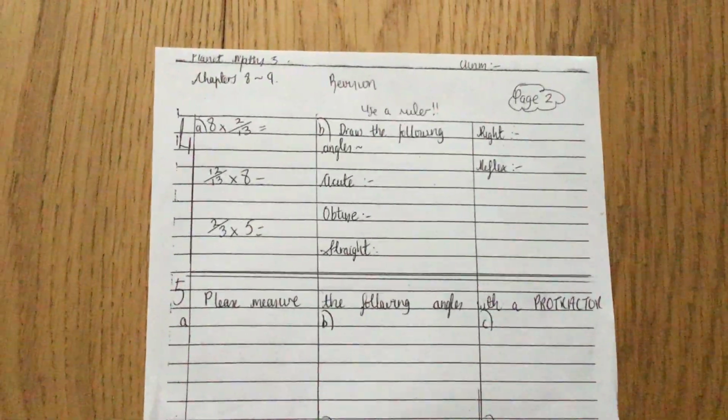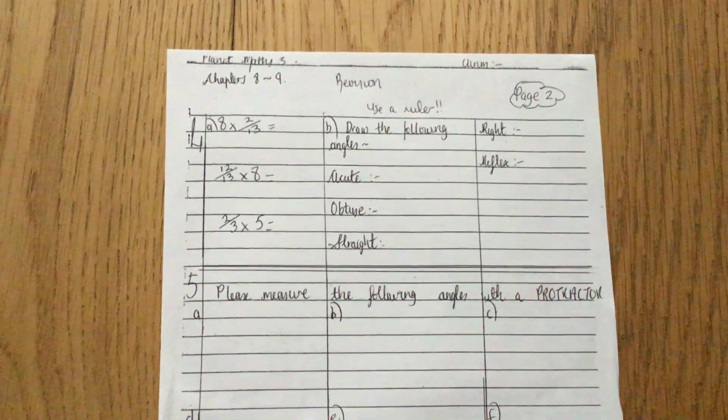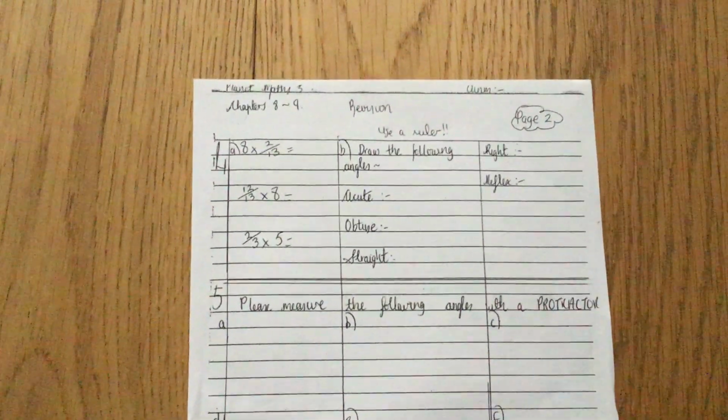Draw the following angles: acute, obtuse, straight, right, and remember our reflex angles. And please measure.